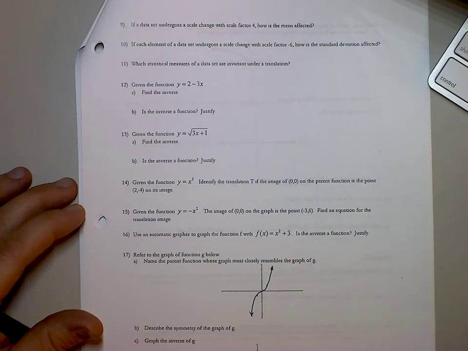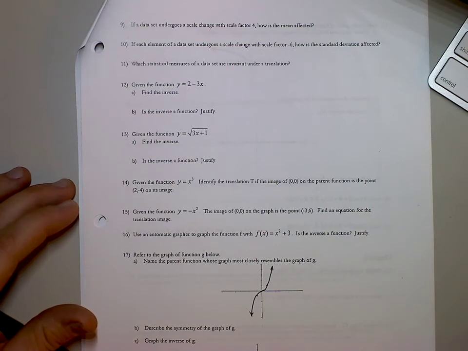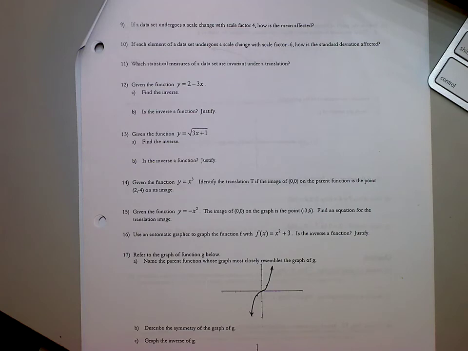Well, you should recall from Chapter 3 notes that under scale changes in data, the mean, median, and mode are multiplied by the scale change. The standard deviation and range are multiplied by the absolute value of the scale change factor. And the variance is multiplied by the scale change factor squared.